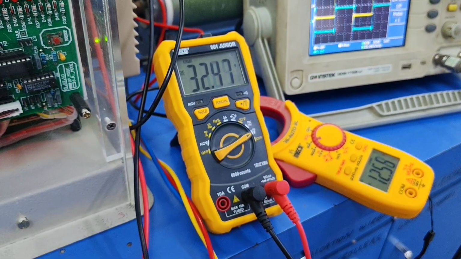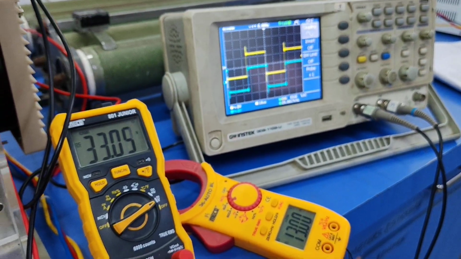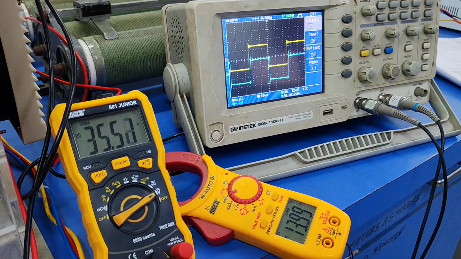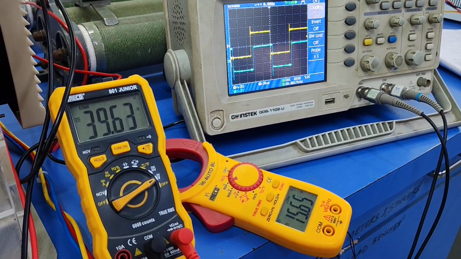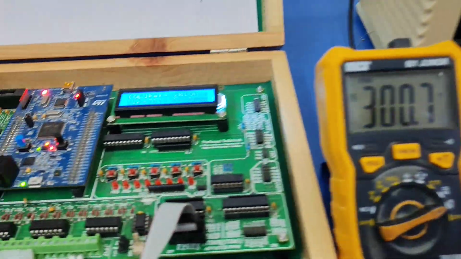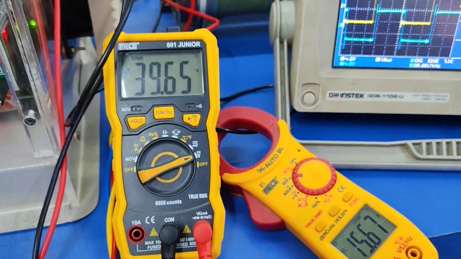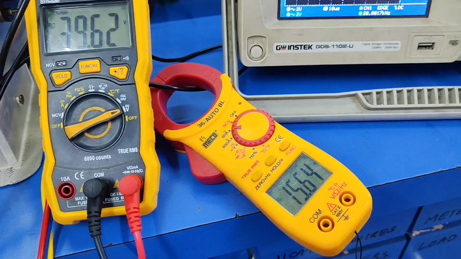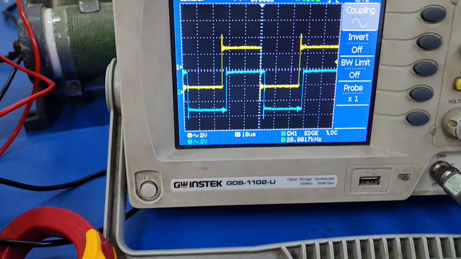You can see the voltage is increasing, also the current is increasing, and also you can observe the gate pulse, primary and secondary voltage. I have applied the 20% duty. So you can clearly see the voltage is increasing from 28 to 40 volt, and the current from 11 ampere to 15.5 ampere.